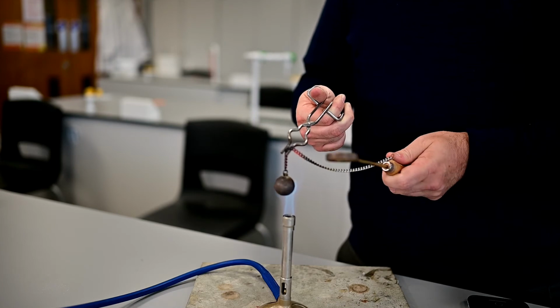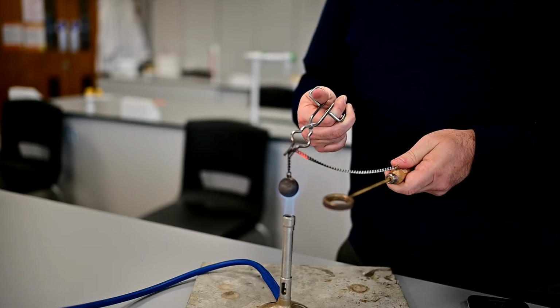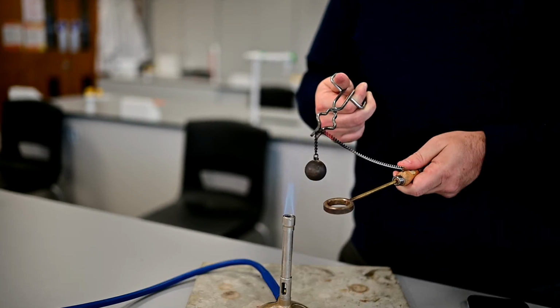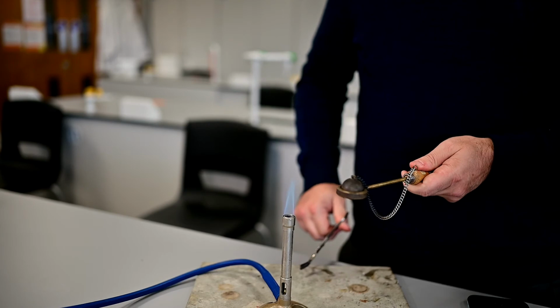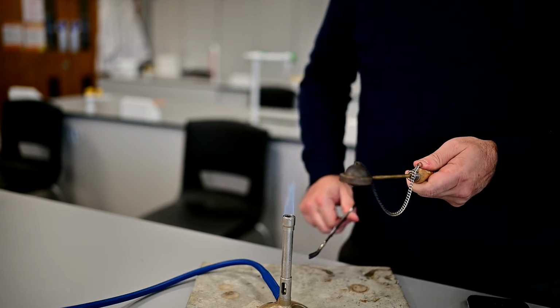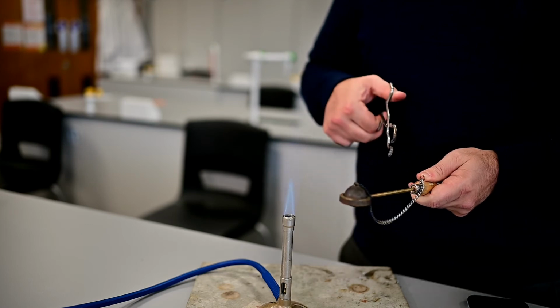but how can we prove it's actually happening? Well, let's try and fit it through the hoop again, shall we? So it went through when it was cold, but if I try and put it through now when it's hot, you can see it will not go through the hoop. It is expanded to such an extent that it won't go through.